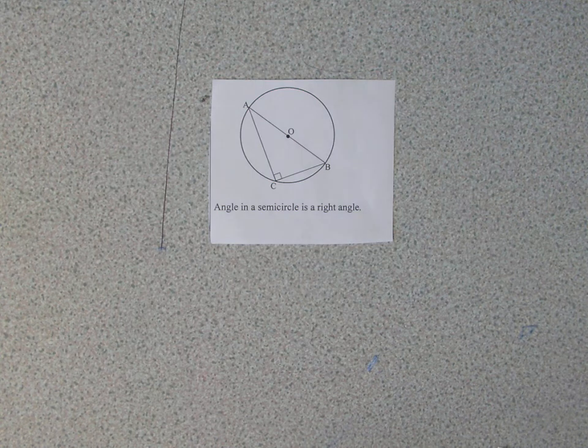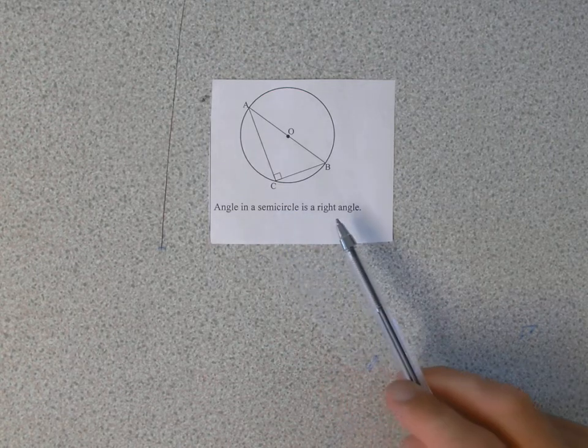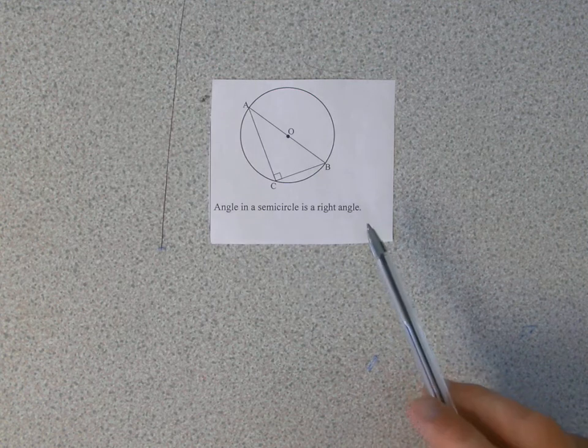Right, circle theorems. There's about 5 that you need to know for intermediate tier. They're really straightforward and simple, okay, and a lot of common sense really. Let's look at the first one here. So it says angle in a semicircle is a right angle, okay.